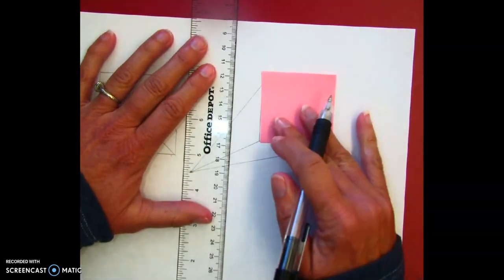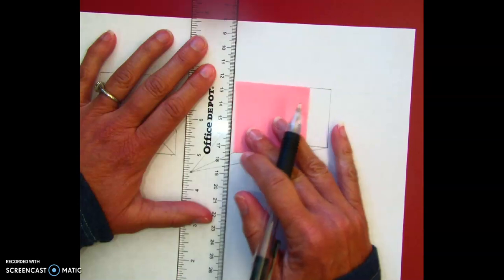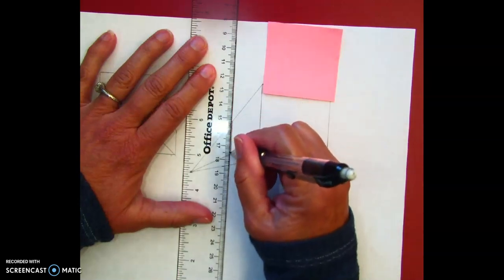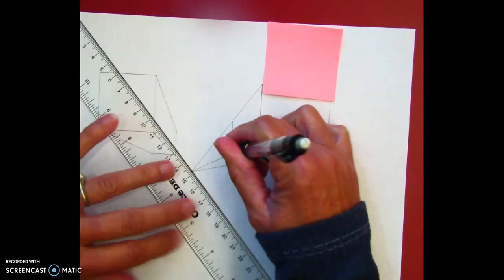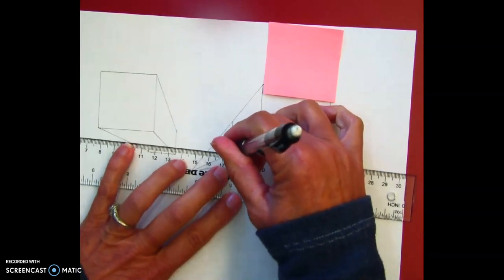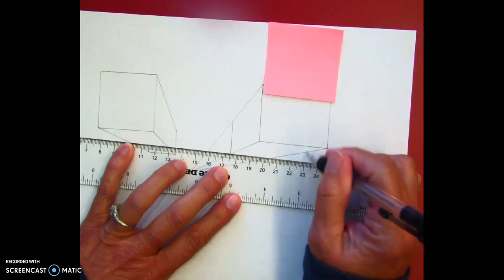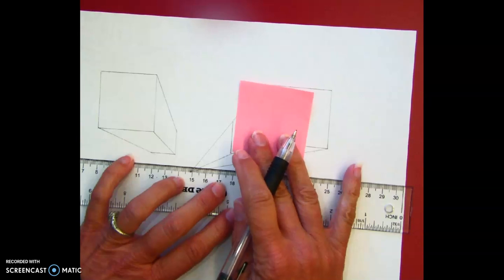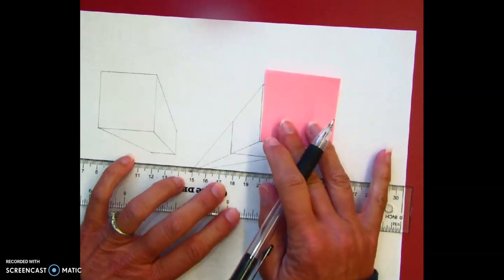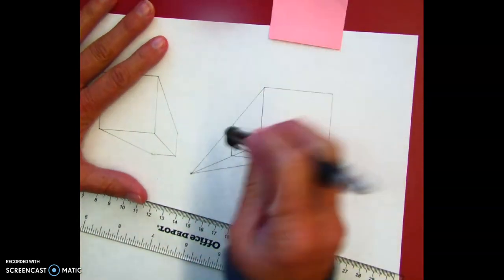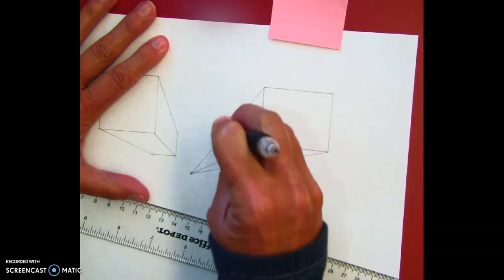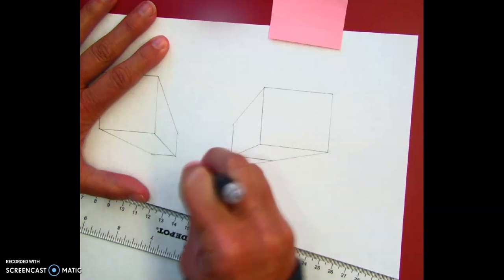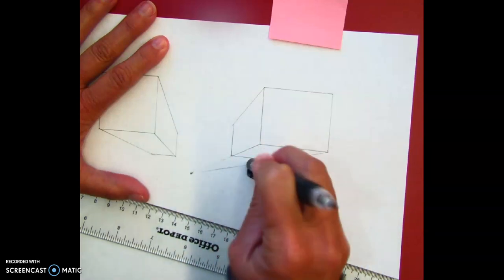Make sure it is nice and parallel. You want to have the same distance here and here so that you know that you'll have a nice right angle. That should match right up. Then the last step, to erase these lines that are going off to the vanishing point.